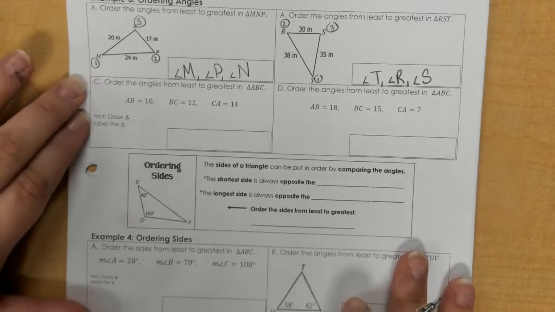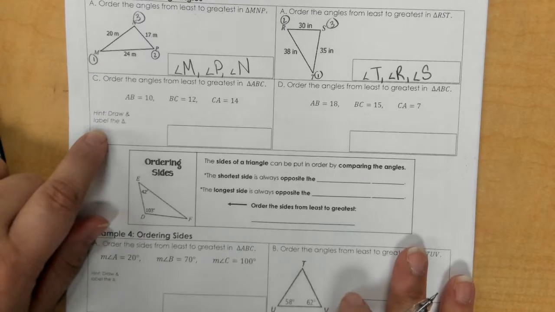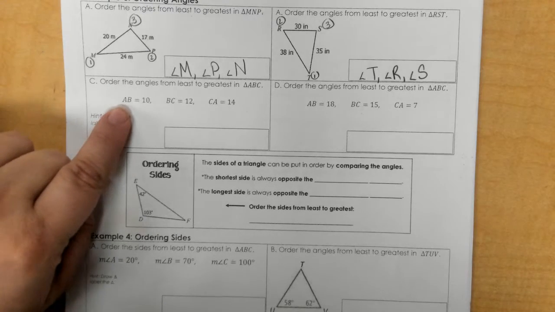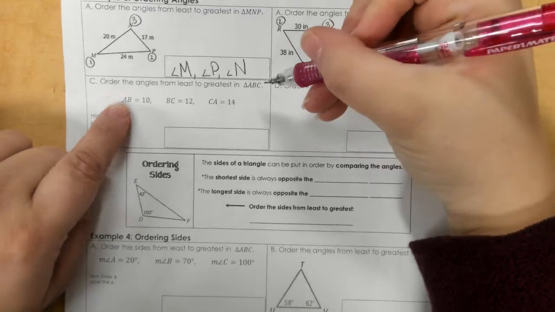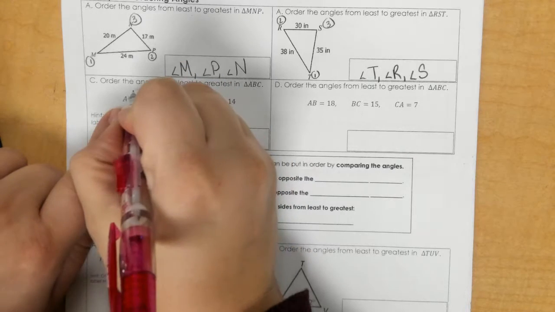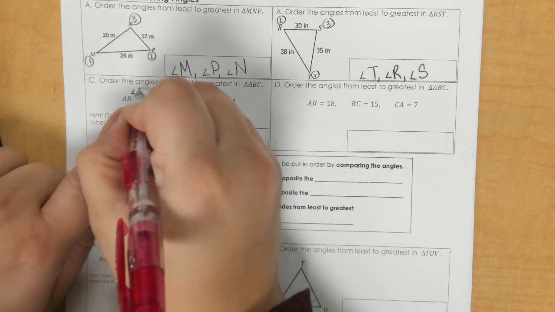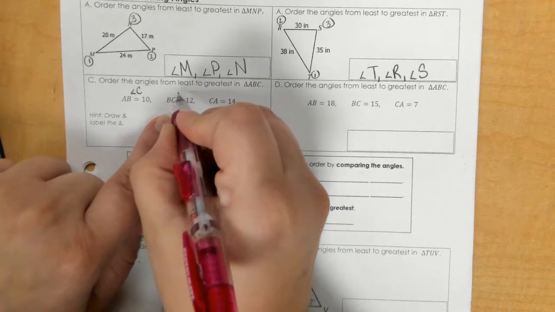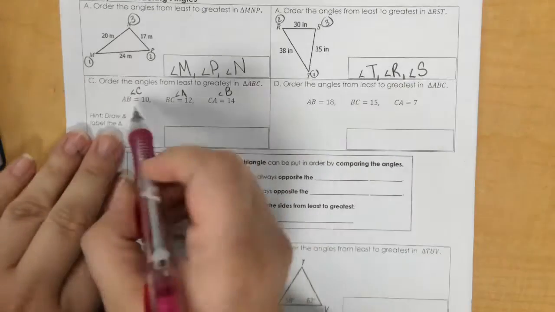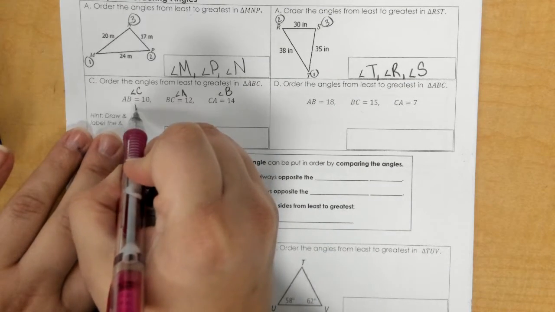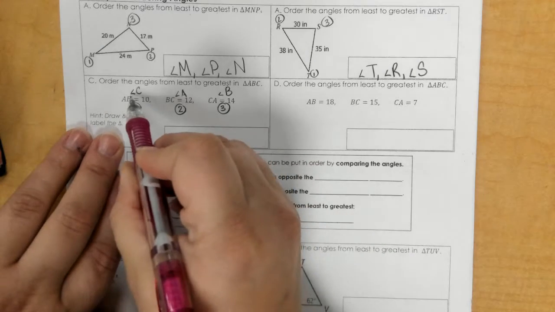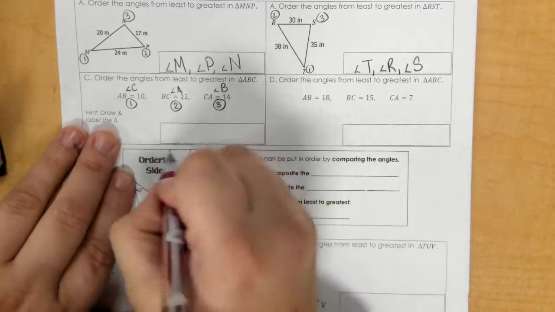Alright, so in letter C it said that you could draw a triangle to figure out the different angle measurements, but there is a shortcut. If you look, we have triangle ABC, and you're only given segment AB. So what letter are we missing? We're missing C. So what's across from AB is angle C. For BC it would be angle A, and for CA it would be angle B. So if I look, this is my smallest, then this one, and then 14 is the largest. So I would go in that order: angle C, angle A, angle B.